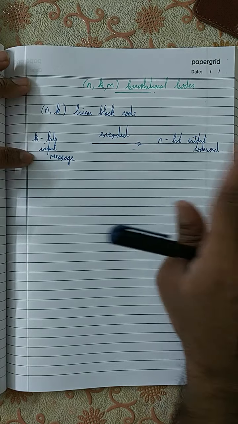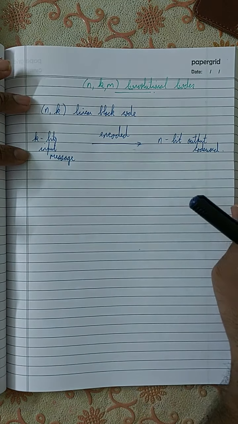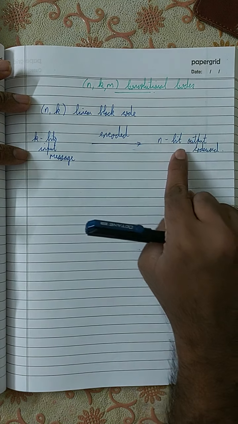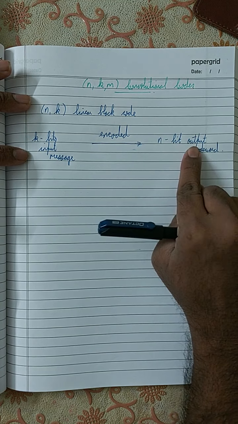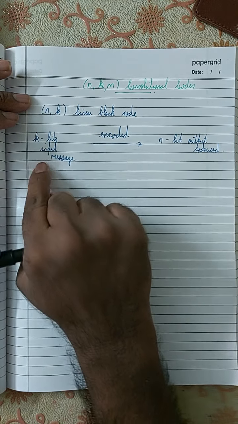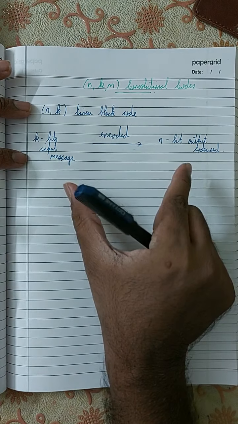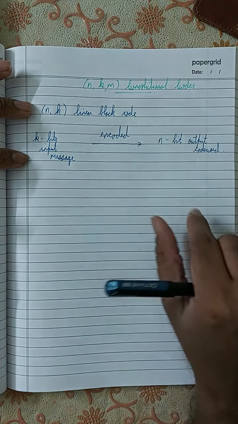That is, an N bit code word is encoded from a K bit input message. Or in other words, this N bit output code word is dependent only on the present K bit input message. That is what you need to understand to see the difference between an NK linear block code and a convolutional code.